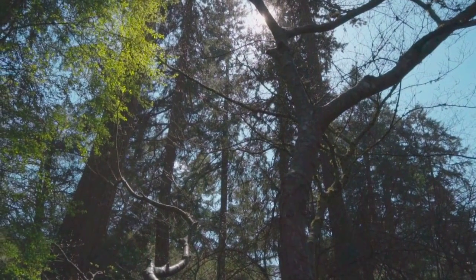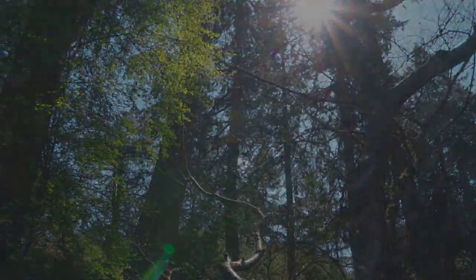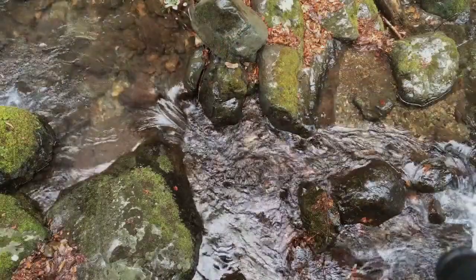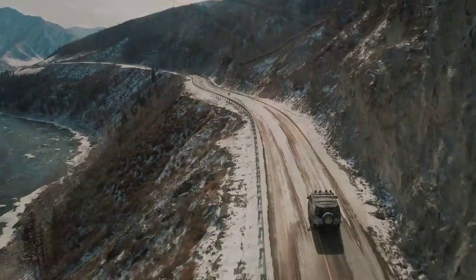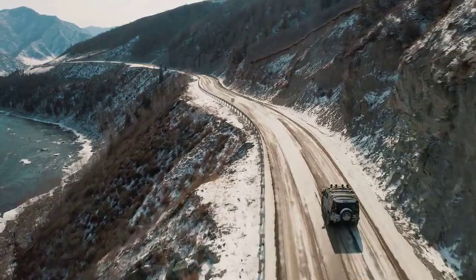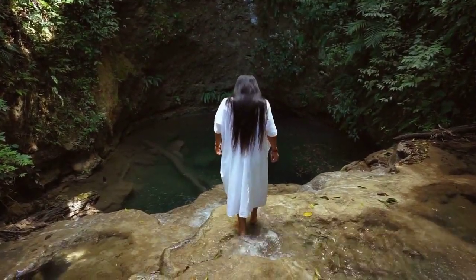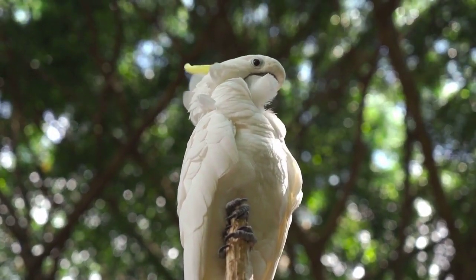Creating a sustainable food chain for a forest ecosystem involves promoting biodiversity, protecting natural habitats, and minimizing human impact. Here are some key steps to consider. Understand the ecosystem. Conduct thorough research on the specific forest ecosystem you are working with. Understand the native species of plants, animals, fungi, and microorganisms that make up the food web.